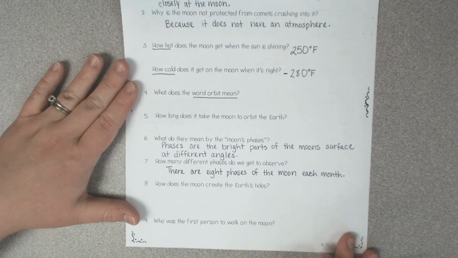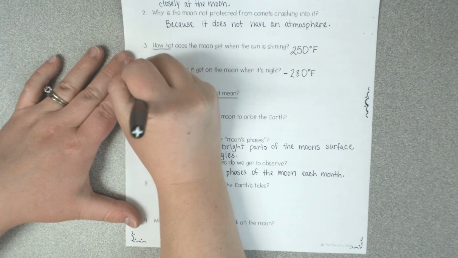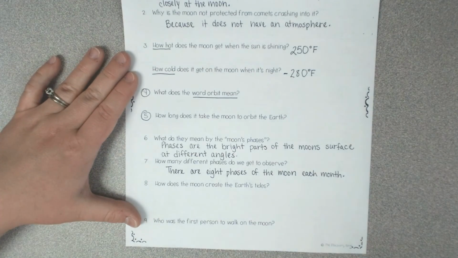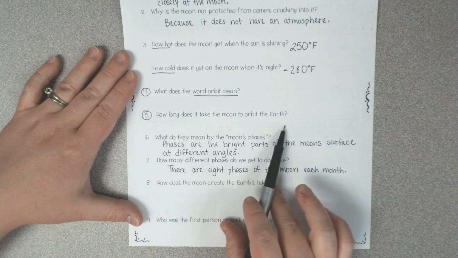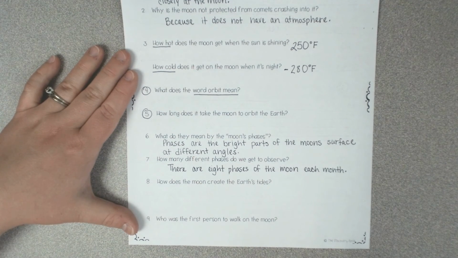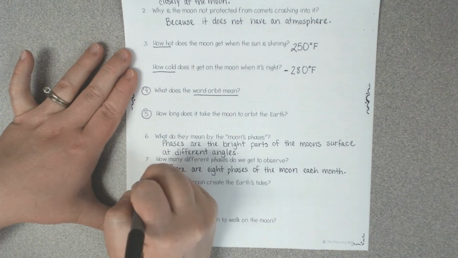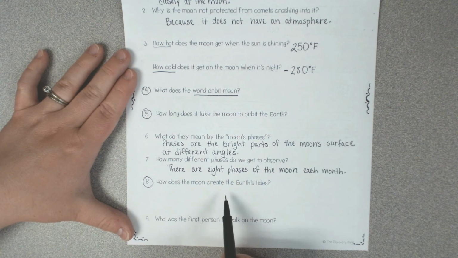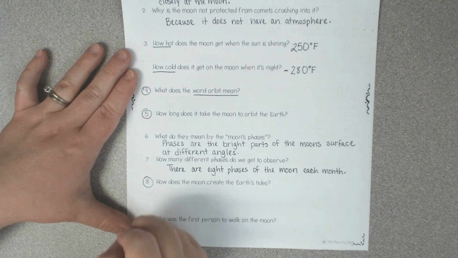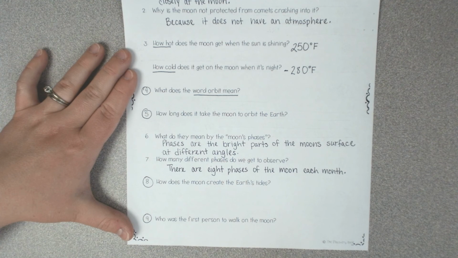Okay, guys, so here's what I want you to do. We've answered so many of these together. I would like for you to do number 4 and 5, which talk about what does the word orbit mean, and how long does it take the moon to orbit the Earth. I'd also like you to tell me on number 8, how does the moon create Earth's tides? And 9, who was the first person to walk on the moon?